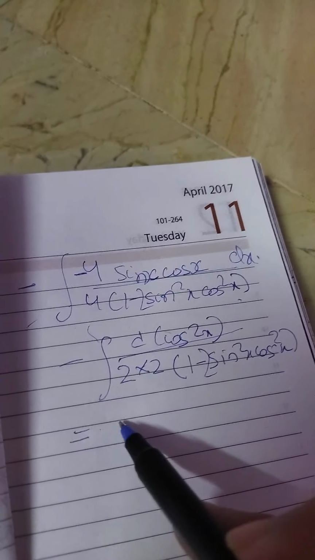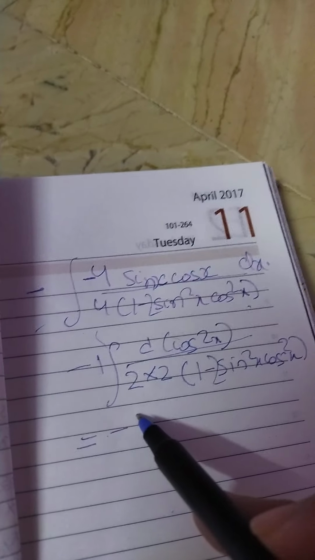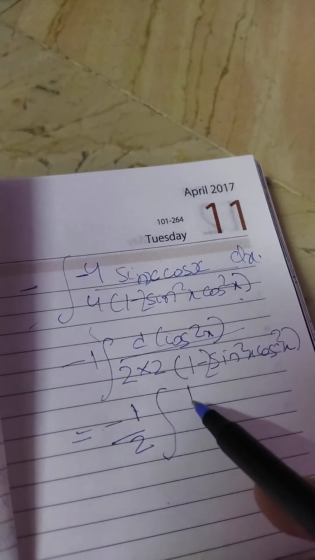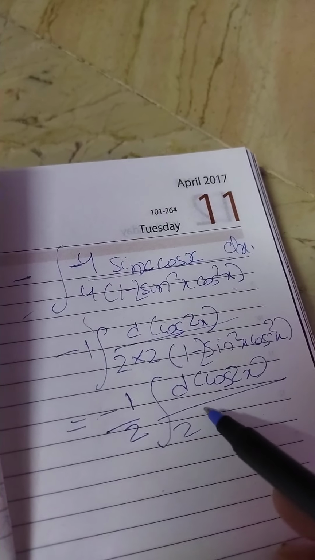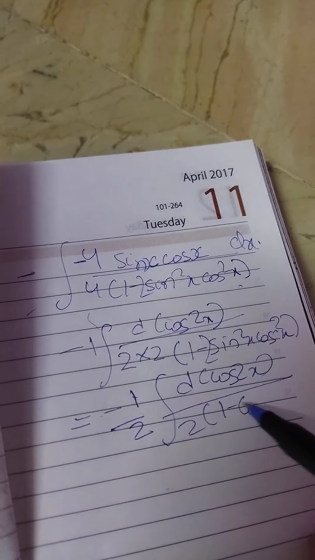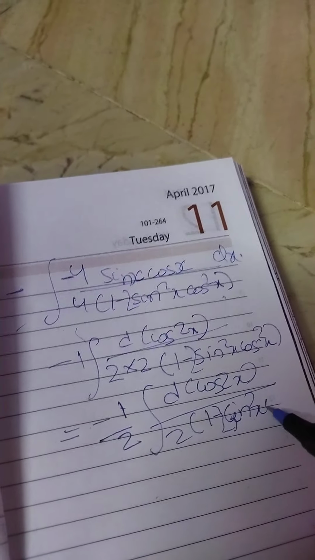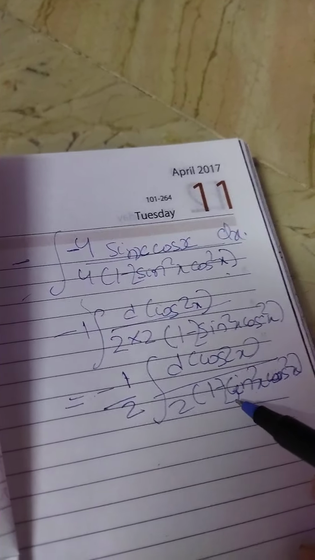Now what I did, minus is here, already minus 1 is here. So minus 1 by 2. 1, 2 I sent it out. And I simply arrived at this format. Now is it clear to one and all? Everybody is now convinced? I hope so. Okay.